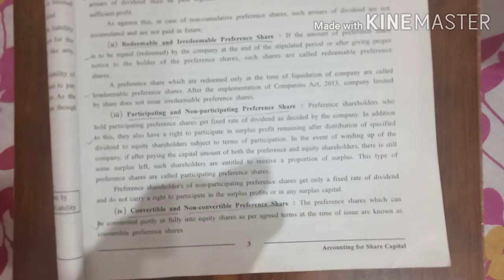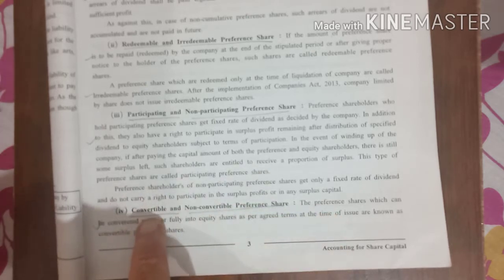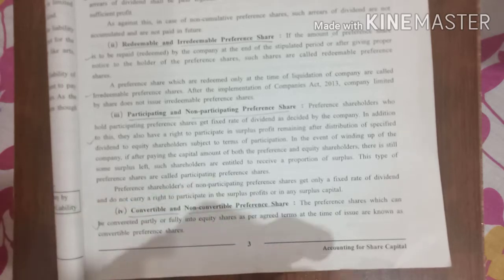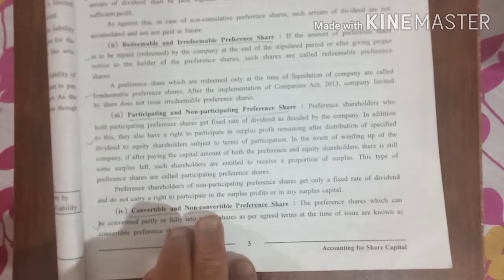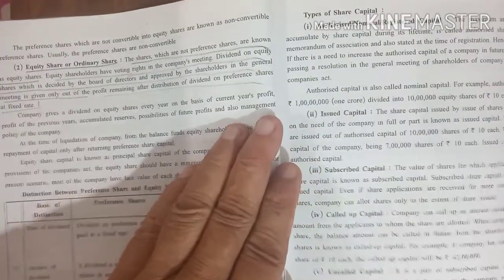So if you buy a convertible preference share, and the company gives a chance, you can convert from preference shareholder to equity shareholder. That means from preference share you can convert to equity share. But if it is a non-convertible preference share, then you cannot change. You will be the preference shareholder only. You cannot be the equity shareholder.